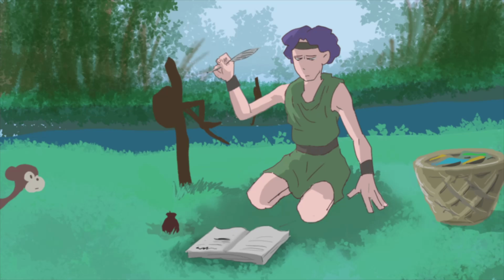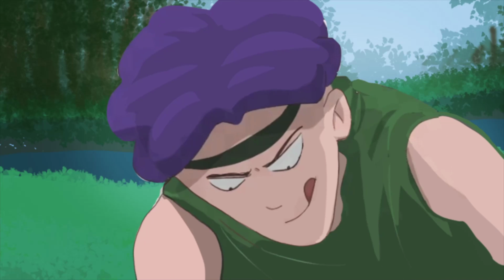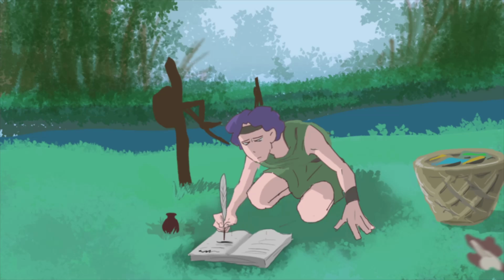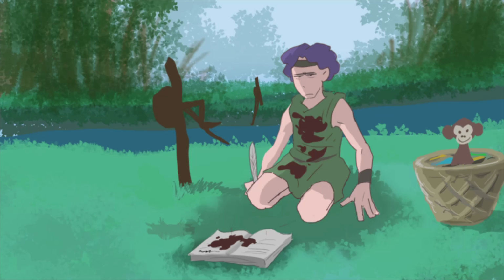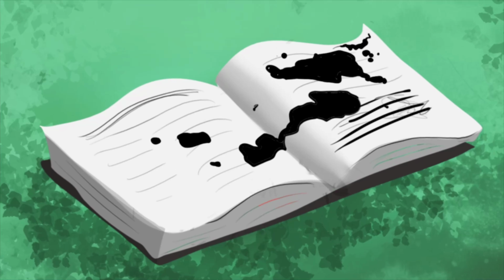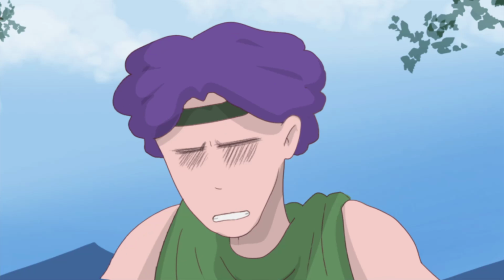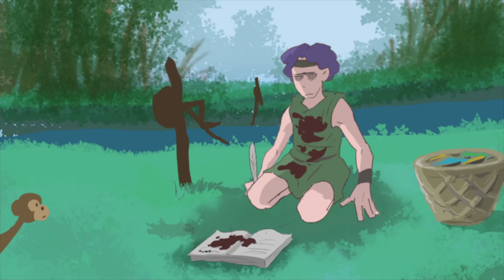So he gets ready to write. I would say the feather needs to be more gray on that last shot. That might be redundant.